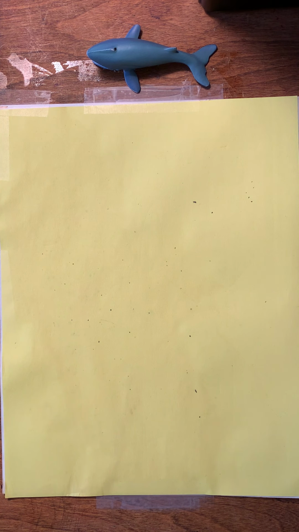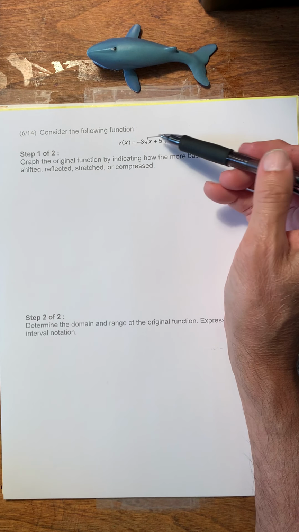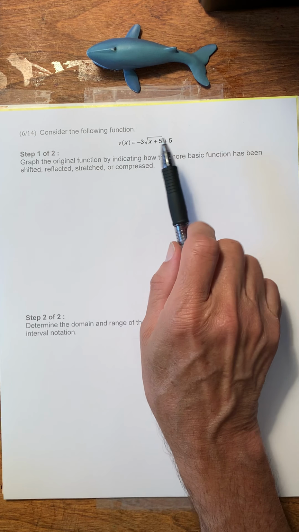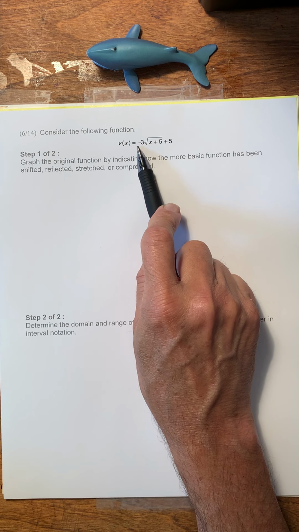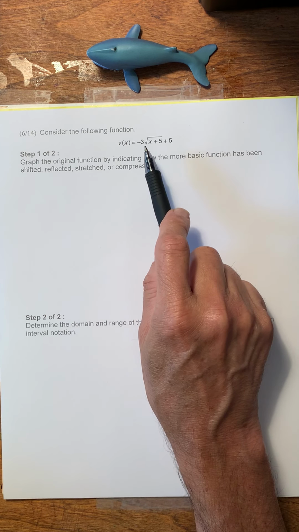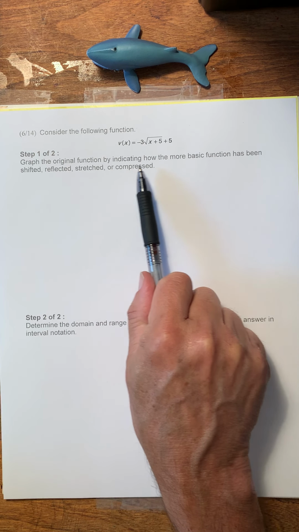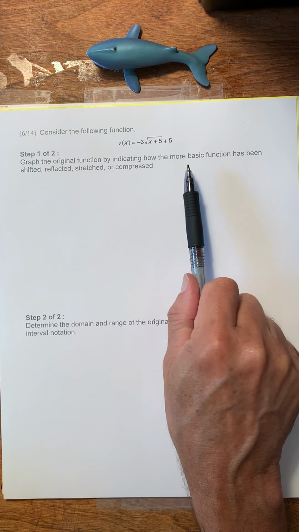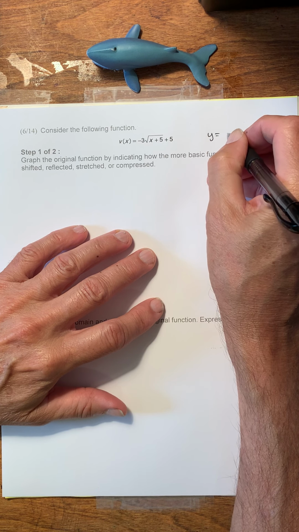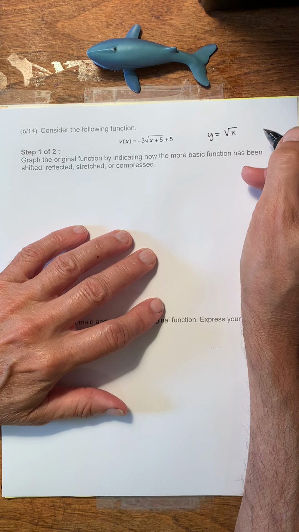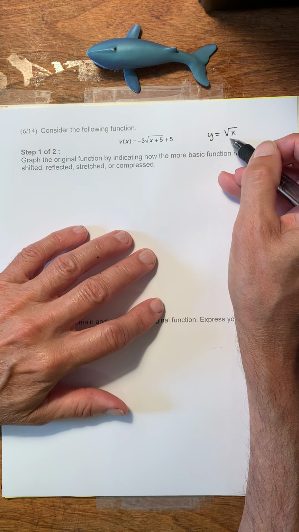All right, let's look at the next one. It says, consider the following function. Wow, lots of stuff has been done to this guy, huh? Look at there, a horizontal shift, a vertical shift, a stretching, because that's bigger than 3, and also negative, it's been reflected over the x-axis. But I don't need to worry about that. Here's what I need to answer. Graph it by indicating the more basic function. So find what's the more basic function that this guy represents. Can you tell? It's simply f of x equals the square root of x again. So the more basic function is the square root of x.